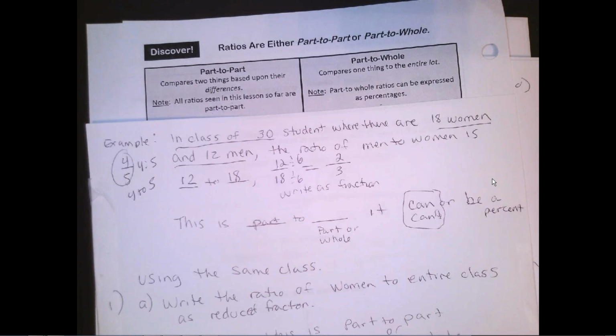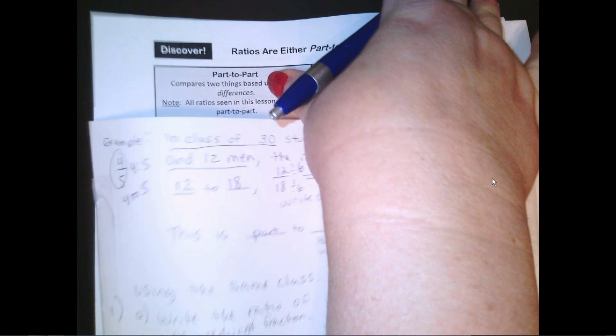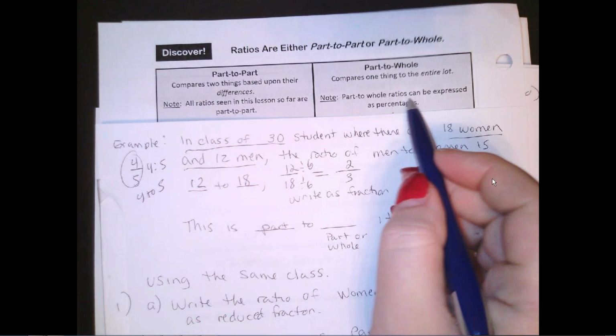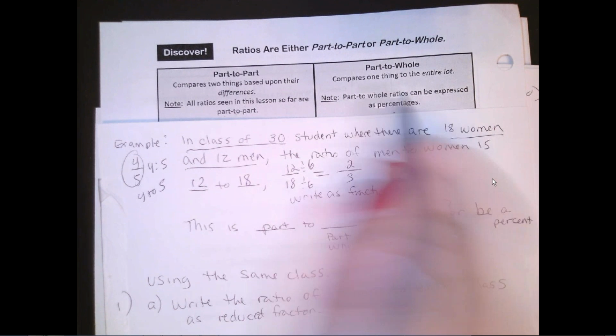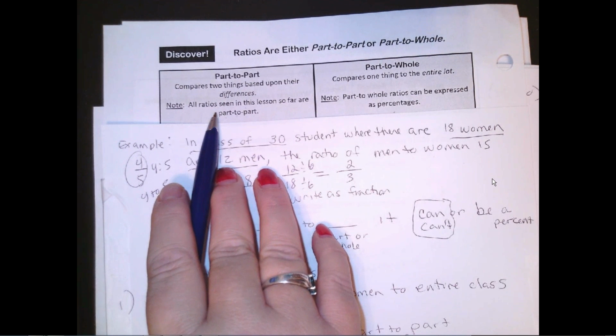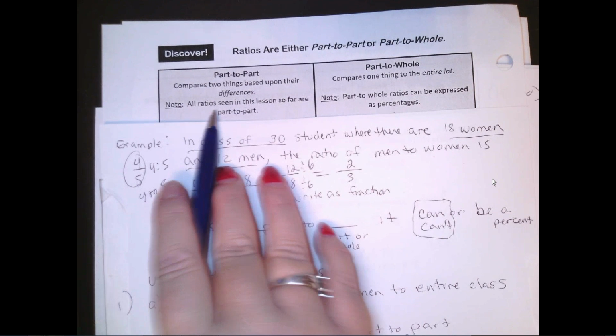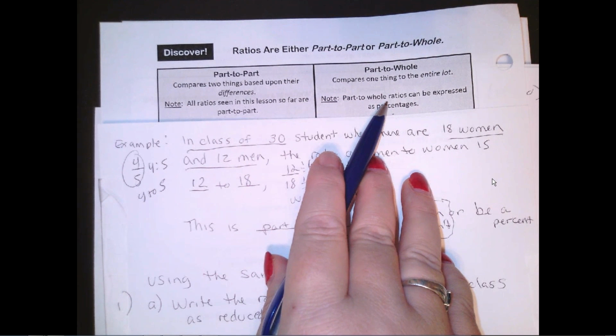Now, one important concept in this chapter is: is this a part-to-part comparison or a part-to-whole? The reason that's important, if we compare 2 parts, you cannot make it a percent. You can make it a decimal, down to what is 1 per 1, a unit fraction into a decimal. But part to whole, that is what a percent is.